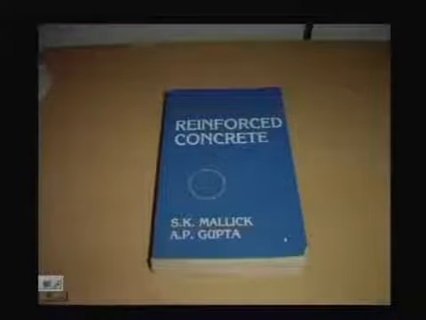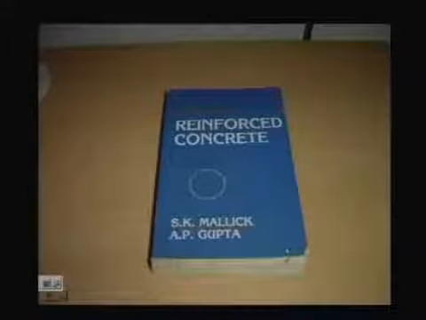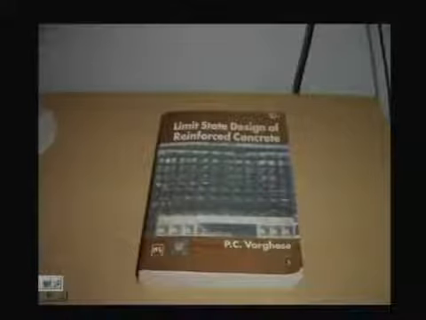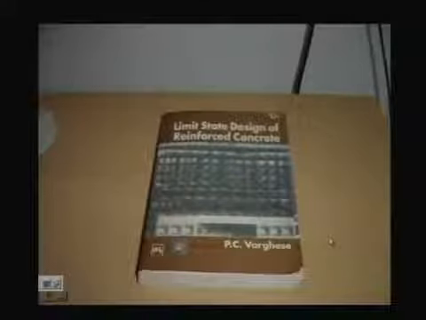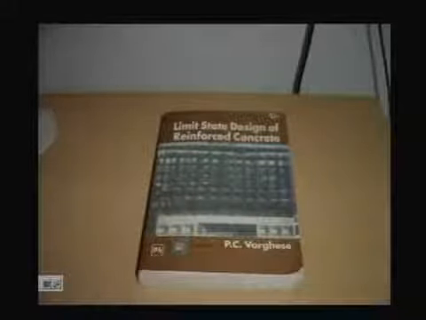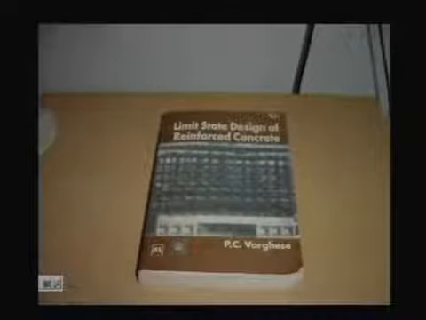Both Mollik and Gupta were faculty of our civil engineering department, and Professor Varghese is also in our department. There are so many books available in the market and all are equally good, but I am familiar with these 3 books. Mainly we shall follow this P.C. Varghese book, and limit state design of reinforced concrete, that we shall do.